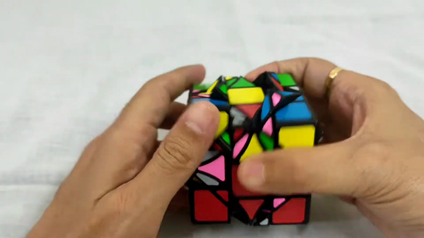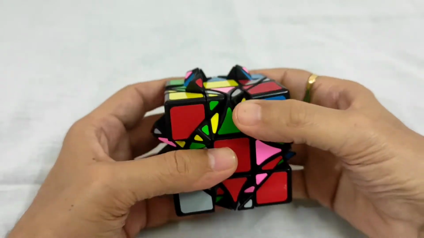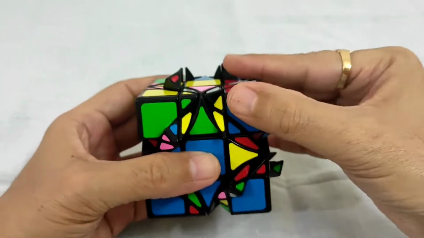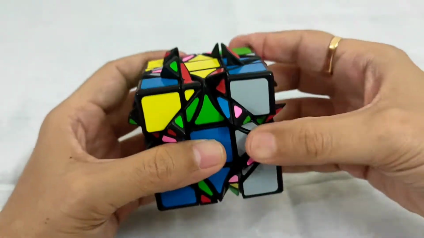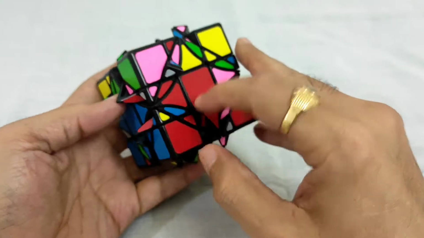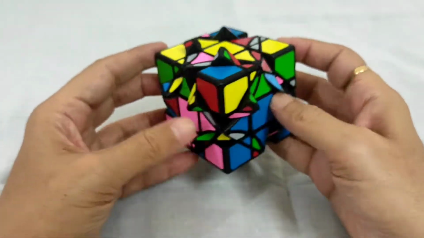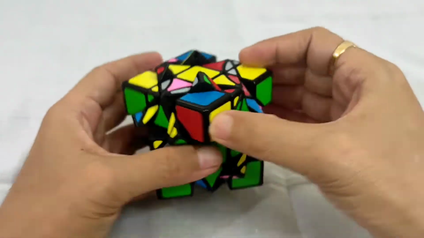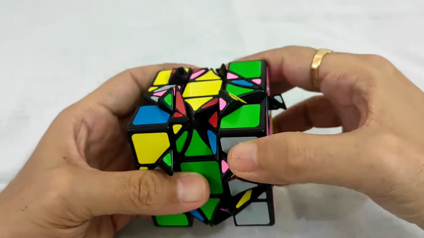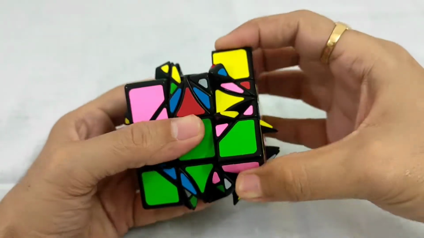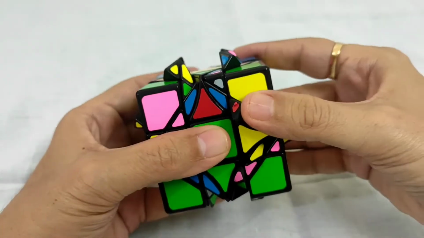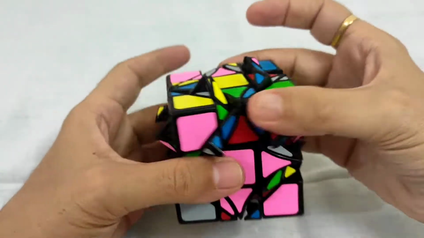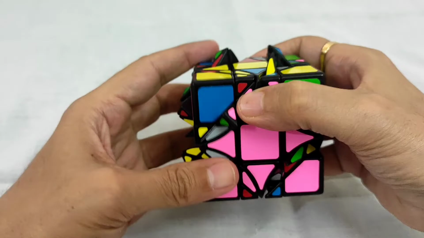So that is U prime, L prime, U prime, L and U, R, U, R prime. So this is placed. Now next is green and pink, so that we will place it here. So U, R, U, R prime, U prime, L prime, U prime and L.